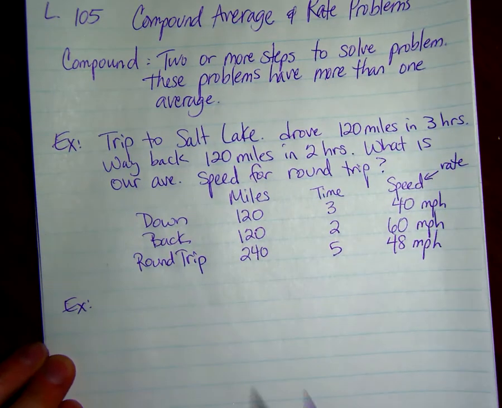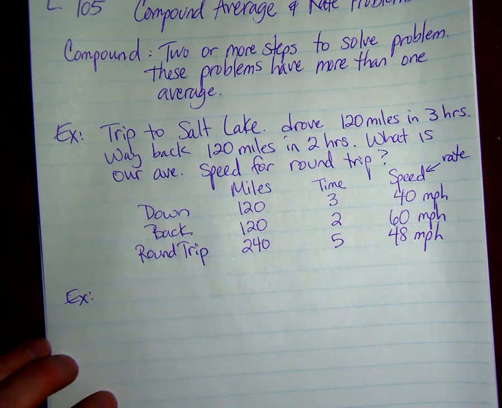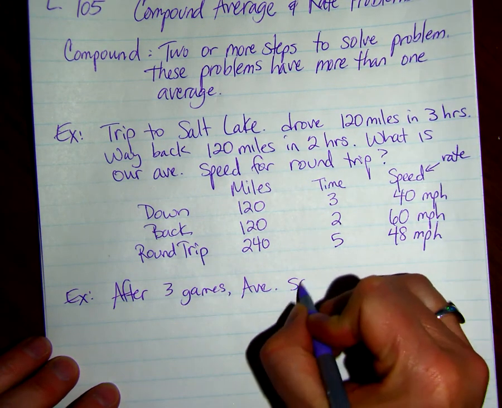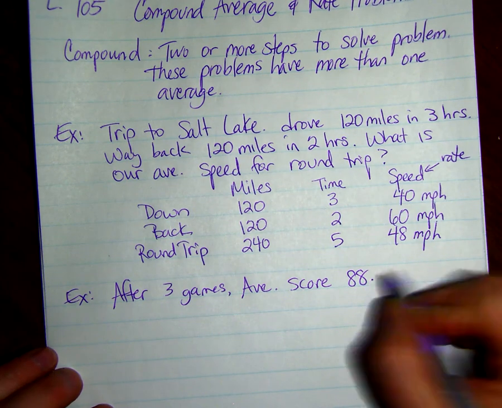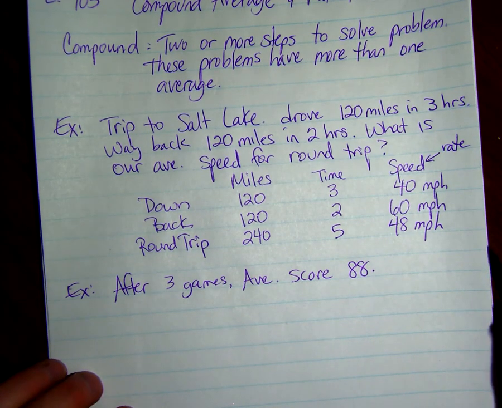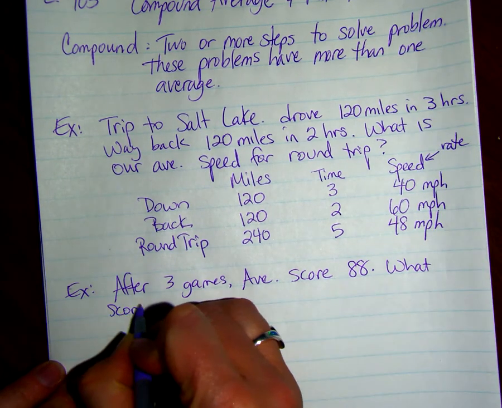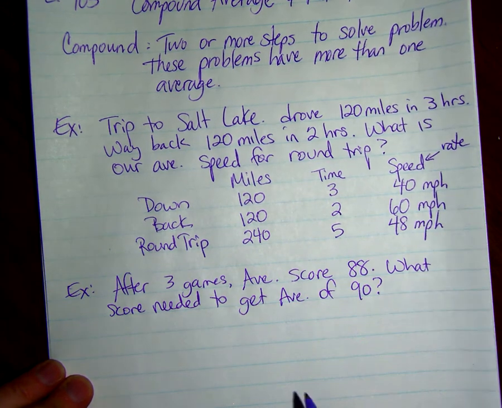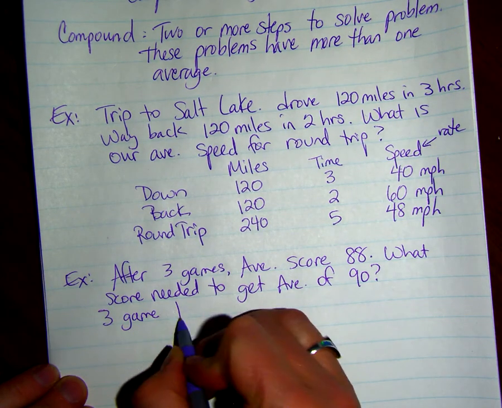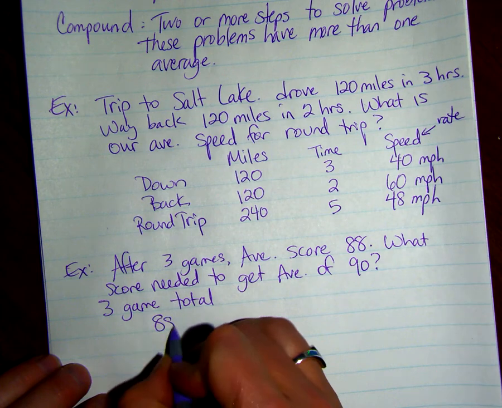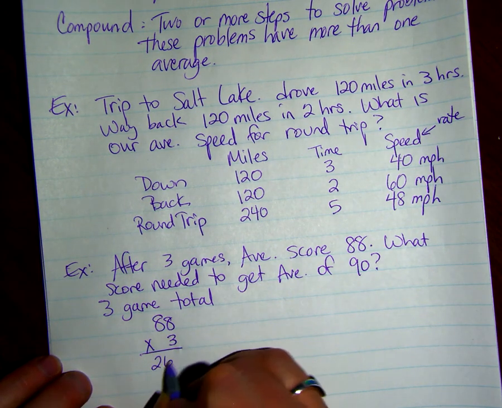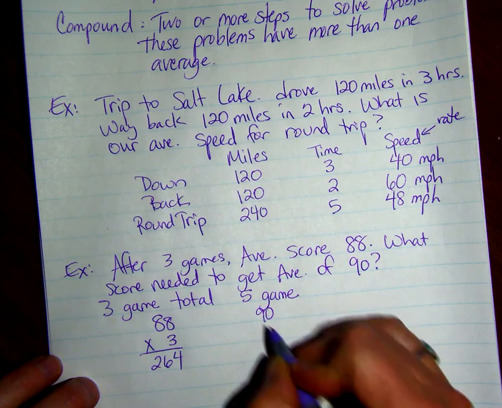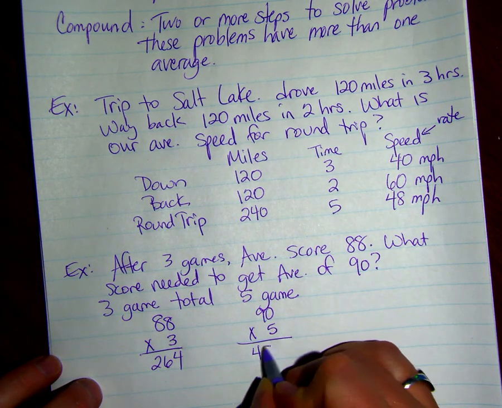One more example. After 3 games of bowling, Moy's average score was 88. What score does he need in his next 2 games to raise the average to 90? So the 3-game total, the average was 88, so we just do 88 times 3, which is 264. A 5-game total, they want an average of 90 in 5 games, so that's going to be 450.